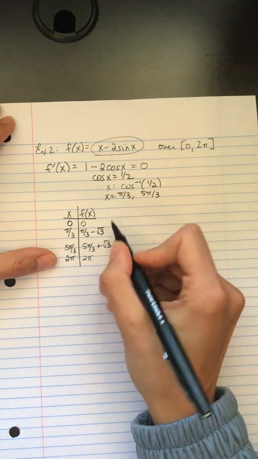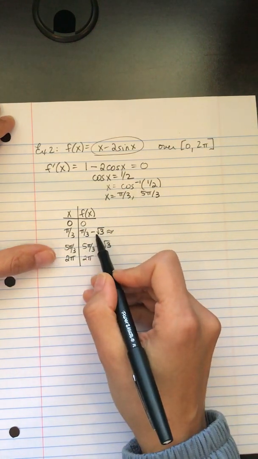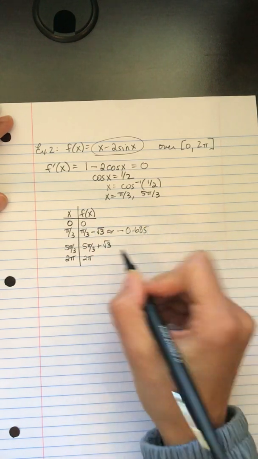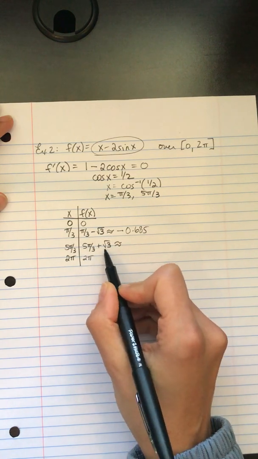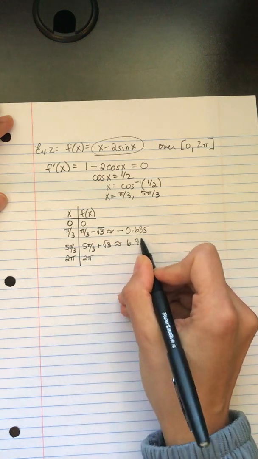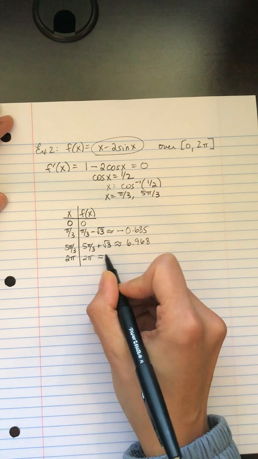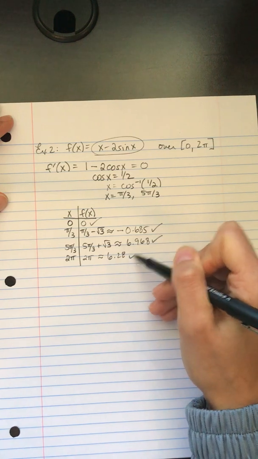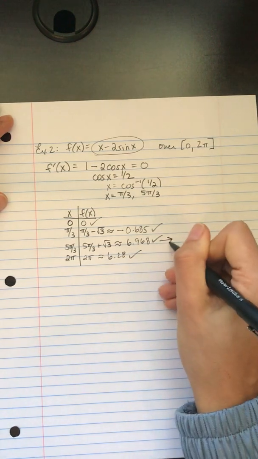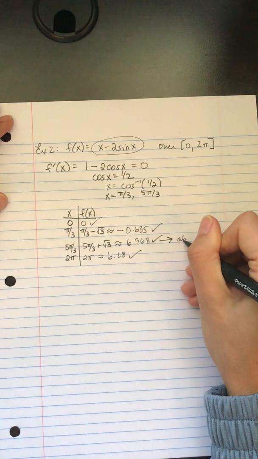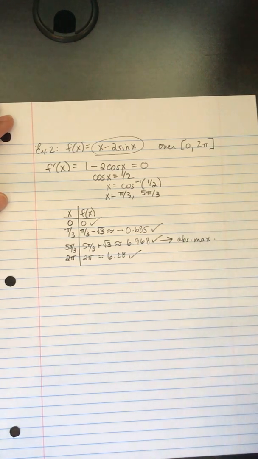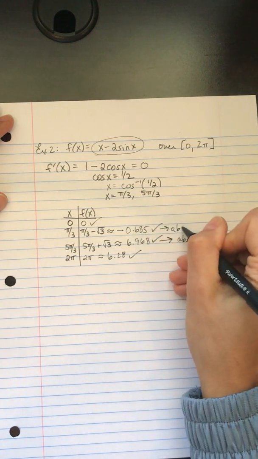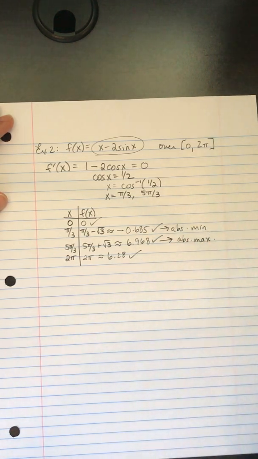So 0 is just 0. When you plug in pi over 3 minus rad 3 into the calculator, it's the decimal negative 0.685. I'm rounding. This one, 5 pi over 3 plus rad 3, gives you 6.968. And then 2 pi is approximately 6.28. So you have 4 values to compare. Which one is the absolute maximum? Clearly 6.968. So here's our absolute maximum. And which one's our absolute minimum? It's the negative. It's the smallest one. So absolute minimum. And that's how you find them, okay?